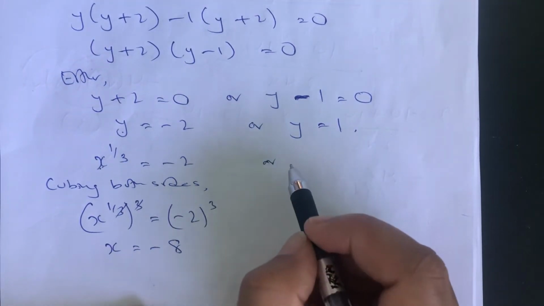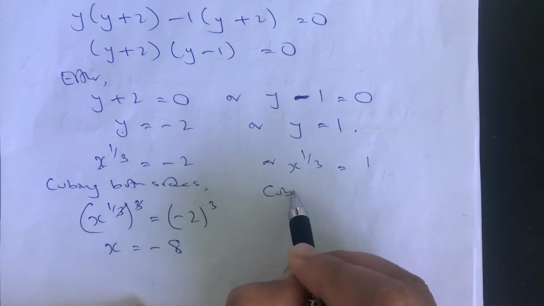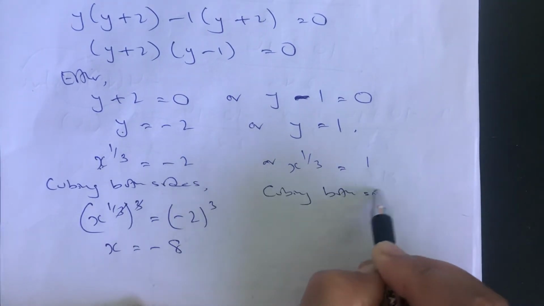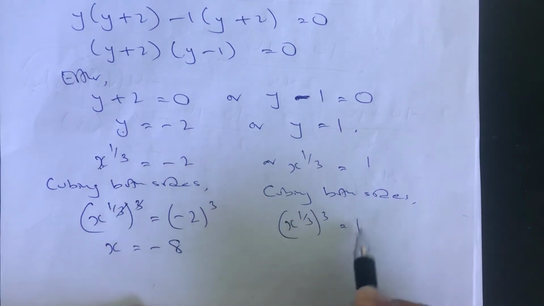Or over here we again have x to the power 1 by 3 is equal to 1. So here also I cube both sides. Then what do I get? (x to the power 1 by 3) cubed is equal to 1 cubed, so I get x is equal to 1.